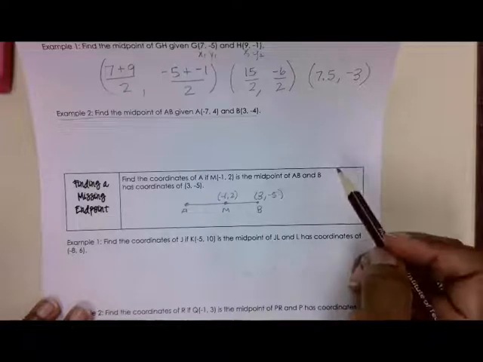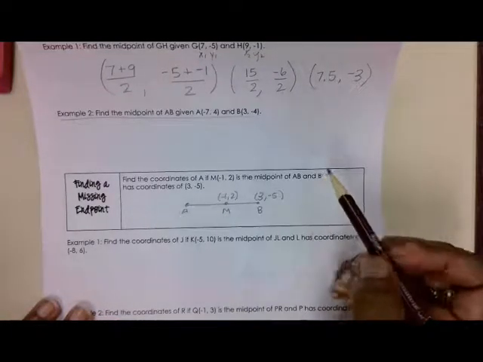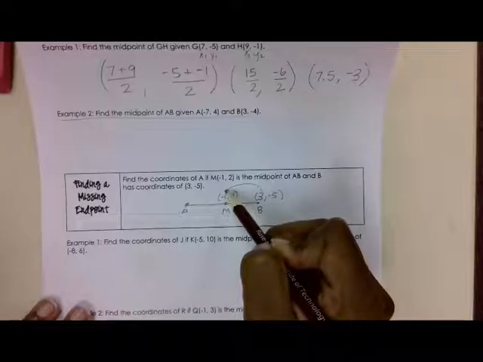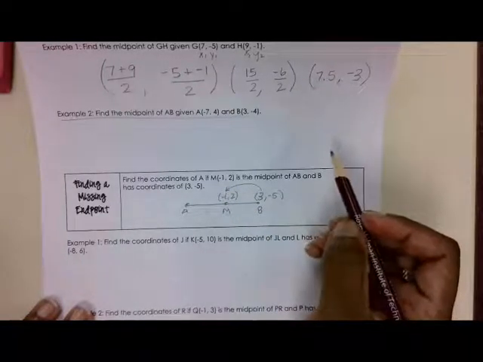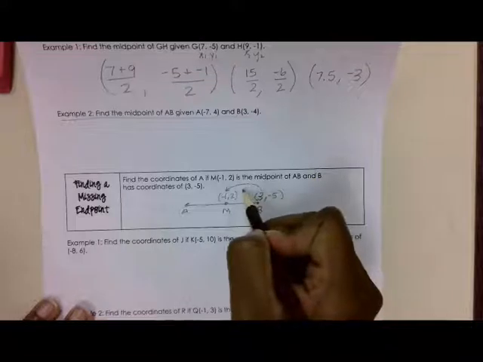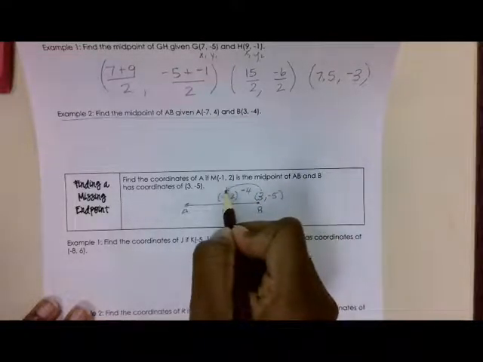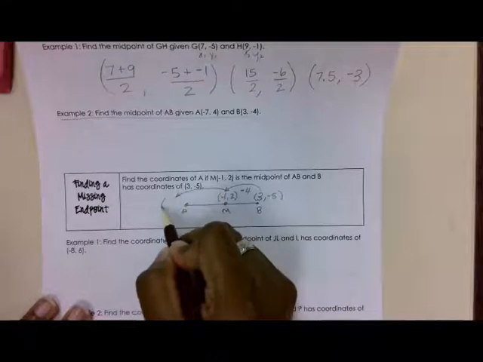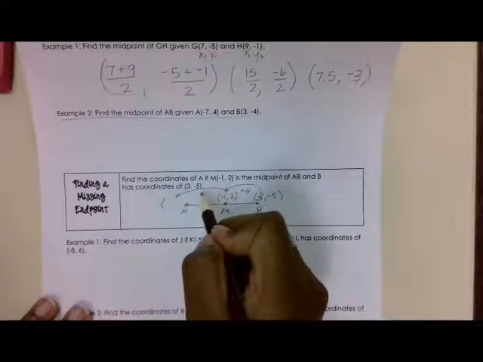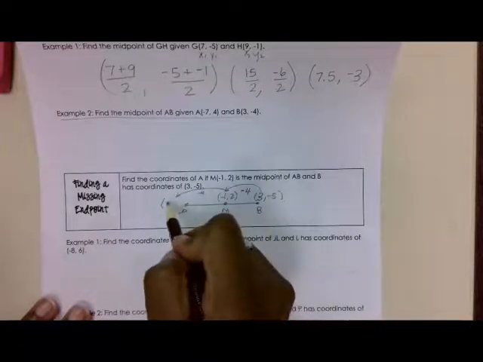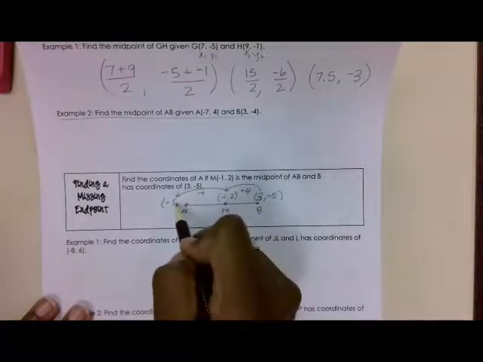Okay. Now what we're going to do is we're going to count. Okay. So I need to get from 3 to negative 1. Okay. So to get from 3 to negative 1, I have to subtract 4. So that means I'm going to also, to get my x coordinate for A, subtract 4. Okay. So negative 1 minus 4 is negative 5.